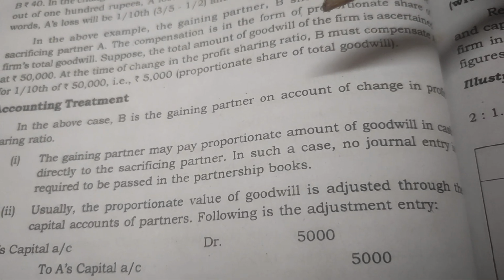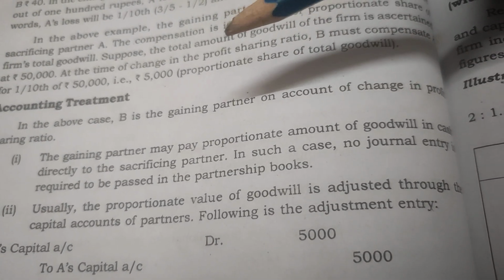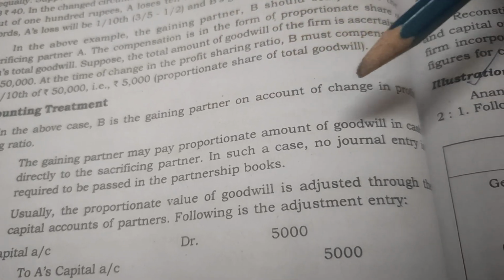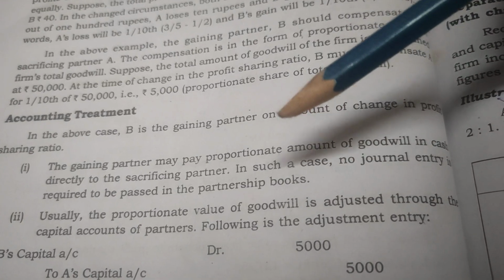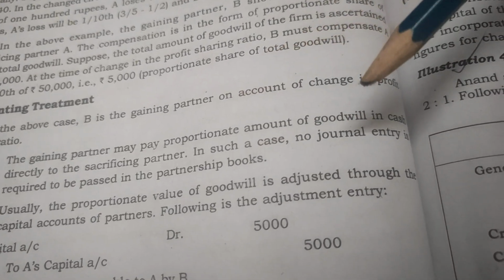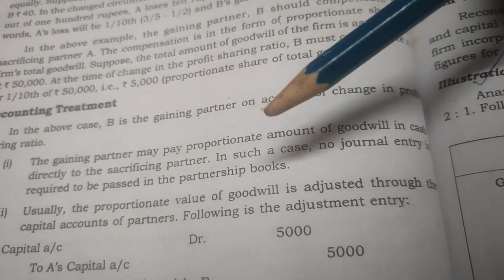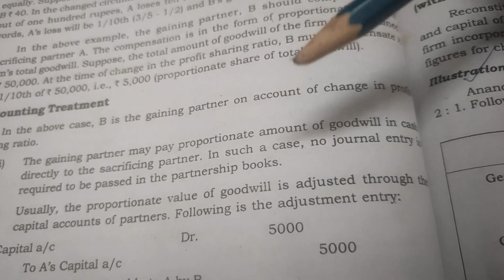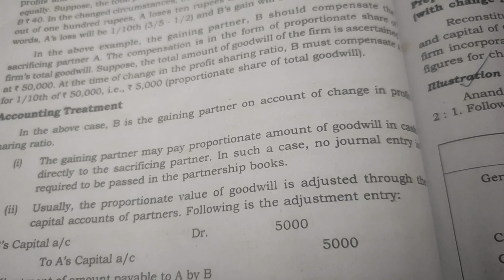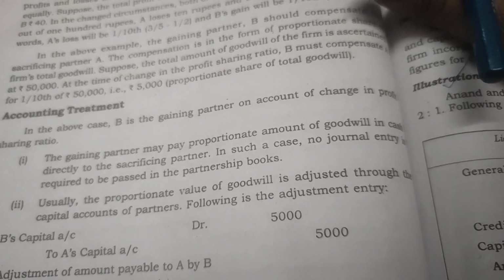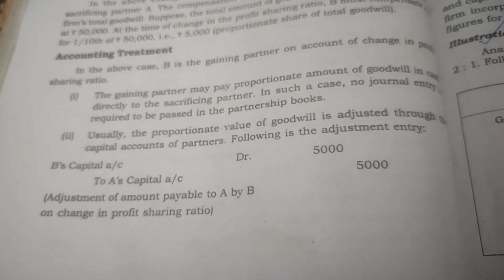Accounting treatment. In the above case, B is the gaining partner on account of change in the profit sharing ratio. The gaining partner may pay the proportionate amount of goodwill in cash directly to the sacrificing partner. In such a case, no journal is passed in the partnership books. Usually, the proportionate value of goodwill is adjusted through the capital accounts of the partners.